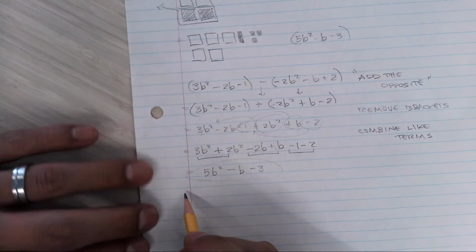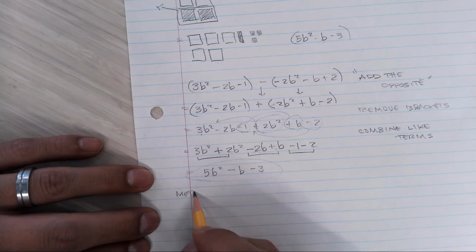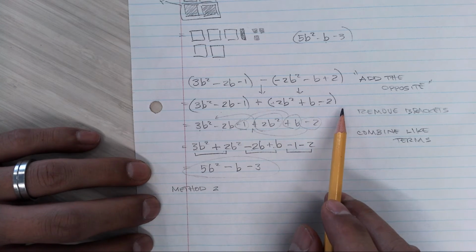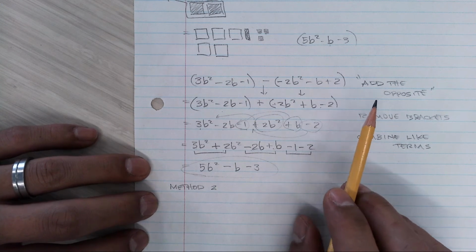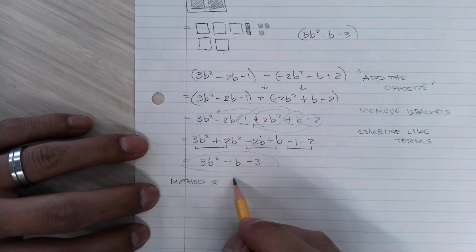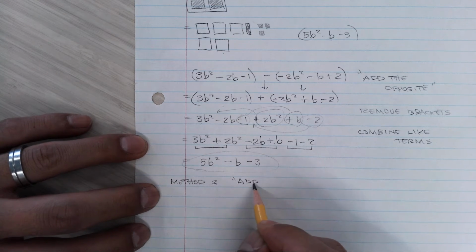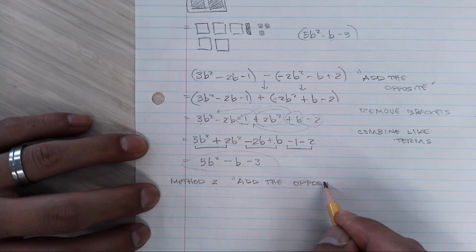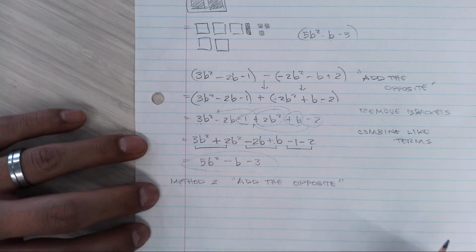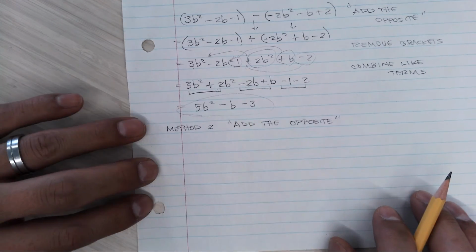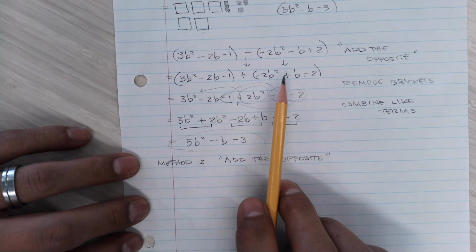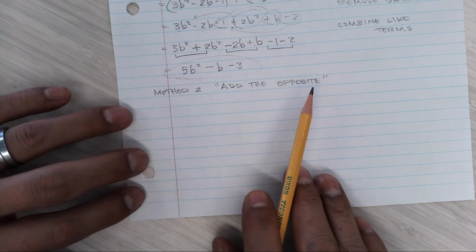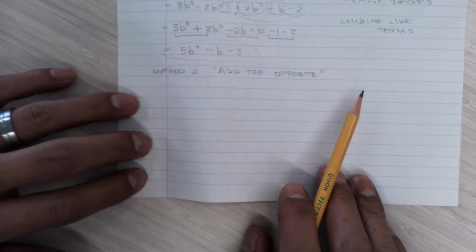Method number 2 is exactly the same as our polynomials. It guides you, it wants you to just do the opposite. Which, in my opinion, is a lot easier, less confusing, because that's what we do with polynomials anyway, so why don't we do that with the tiles also? I don't understand why not. Okay, so that's what I'm going to do.